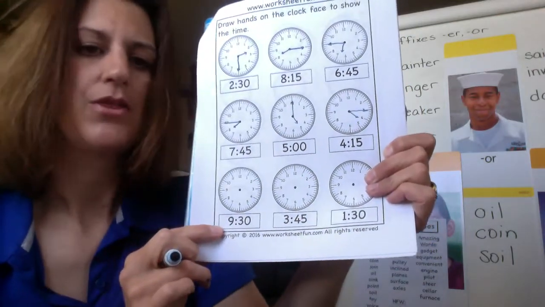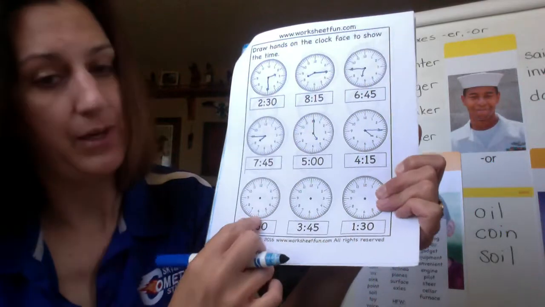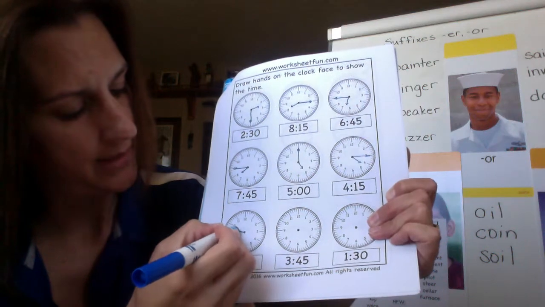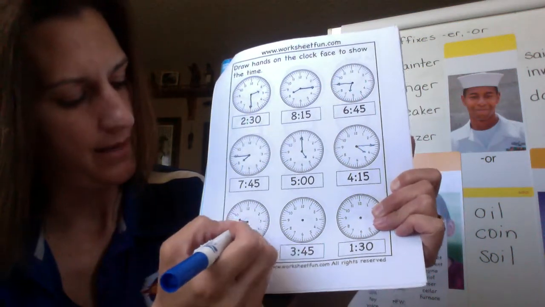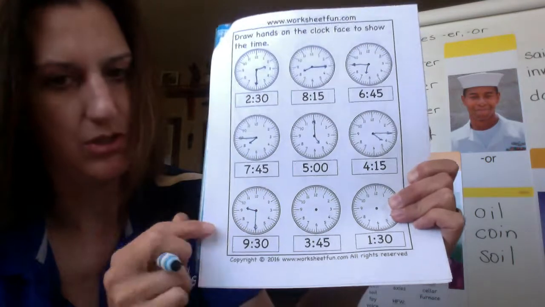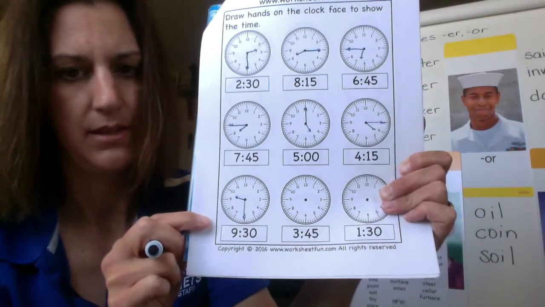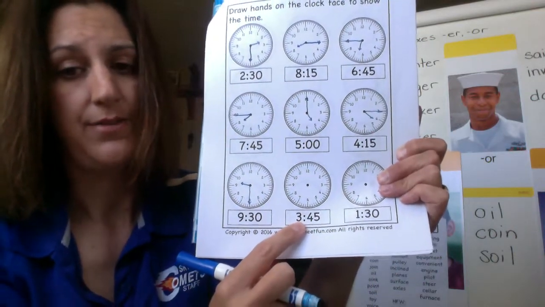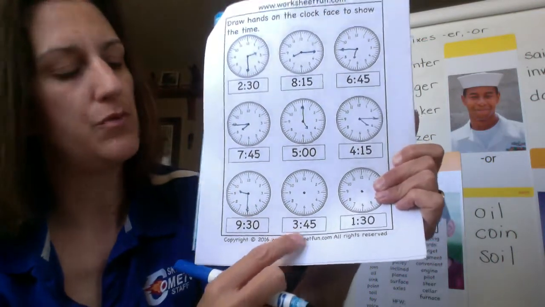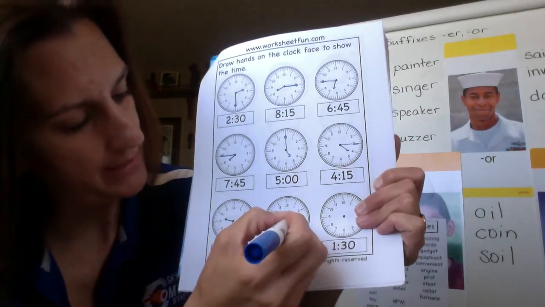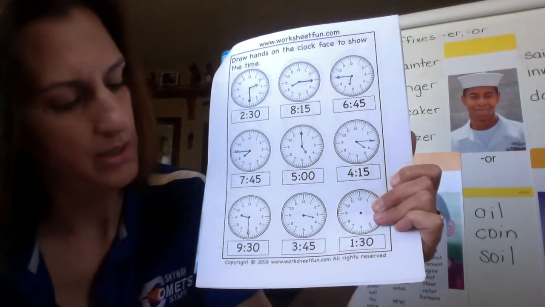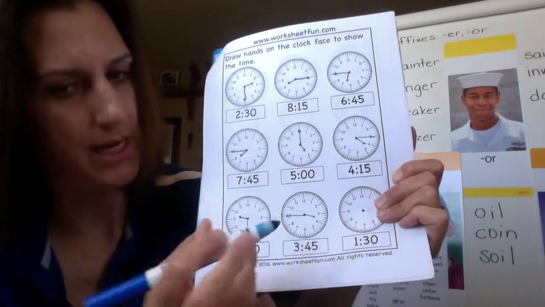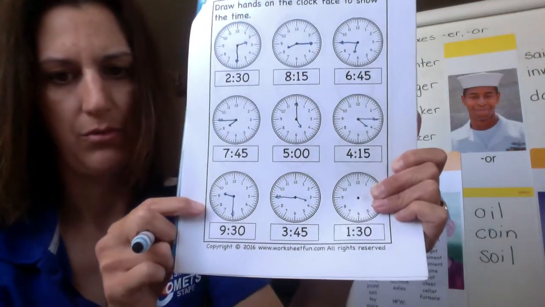Okay, so 9:30. So remember at the 30, it's halfway around my clock. So that means my hour hand is halfway in between the 9 and the 10. And then my minute hand's going to go down to the 6 to show 9:30. Okay, 3:45. So this one is almost to the 4. So that means my hour hand needs to be kind of almost to the 4. So I'm going to have 3, and then my minute hand is going to go to the 9, which is 45. So 3:45.